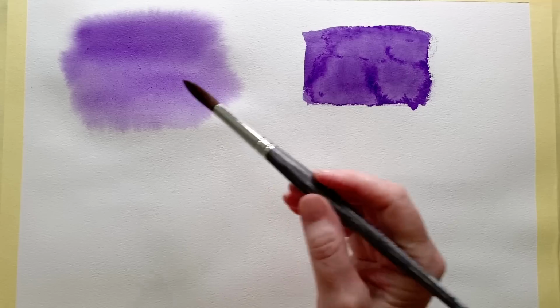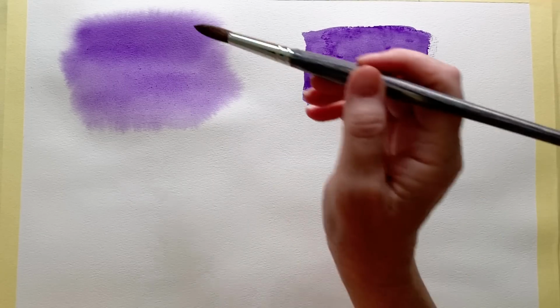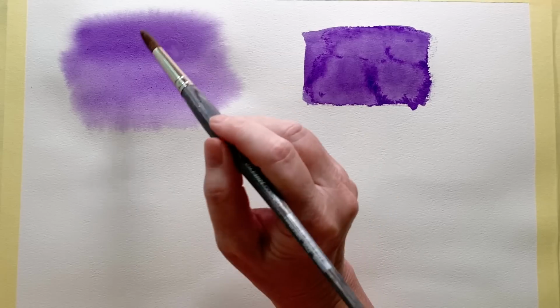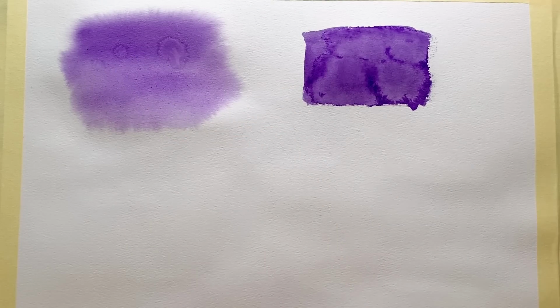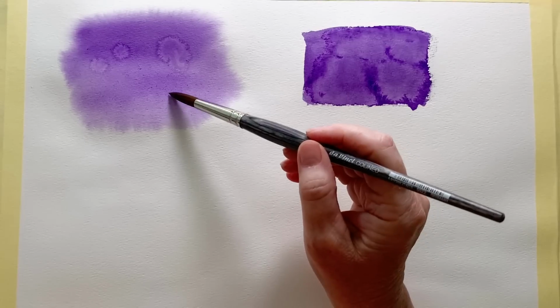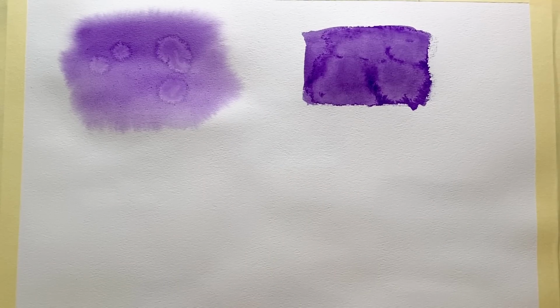Coming back to this other area that I painted first, I'll drop some water onto that. It's not as wet as it was, so the paint is starting to dry. And when I drop the water on there, it disperses the pigment that's drying and it creates those little organic shapes that you can see.